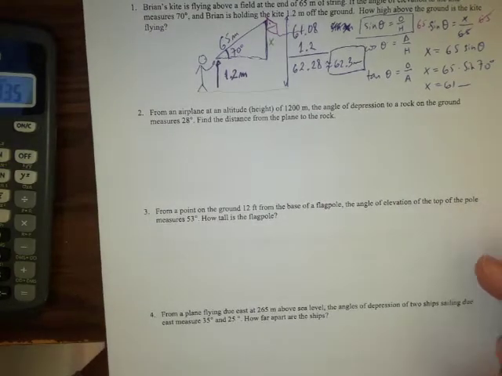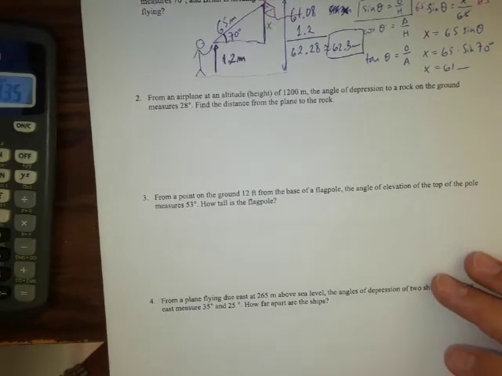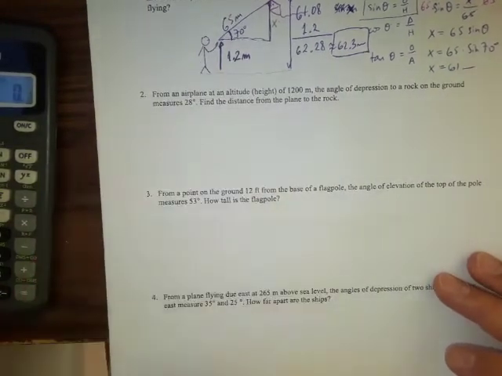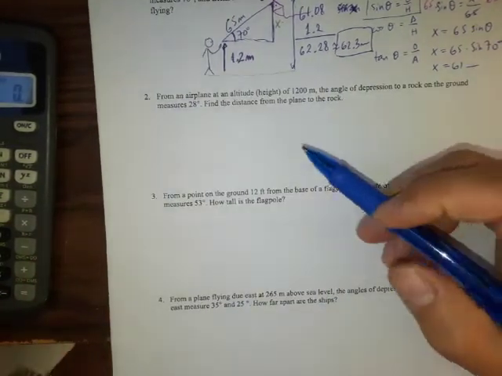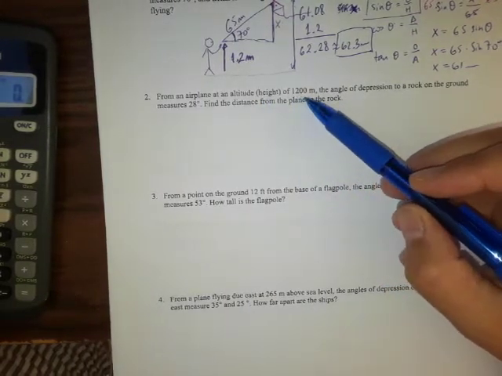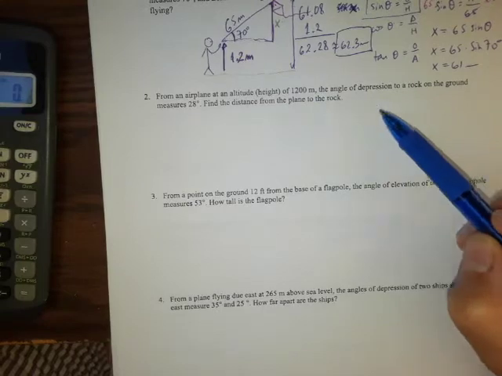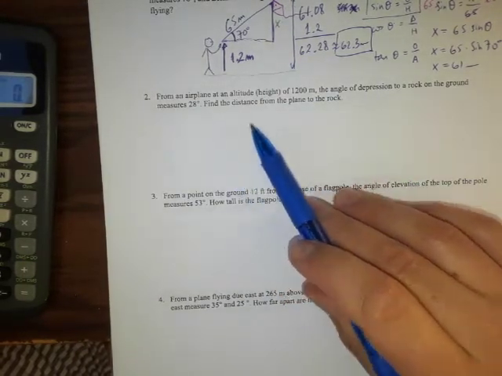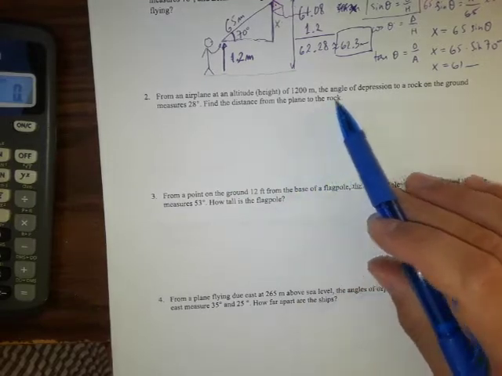Hi guys, so we're gonna do an example now of angle of depression. It says from an airplane at an altitude height of 1,200 meters, the angle of depression to a rock on the ground measures 28 degrees. Find the distance from the plane to the rock.